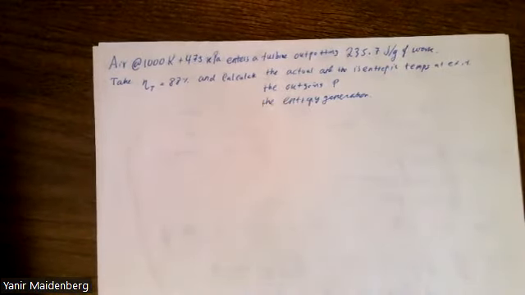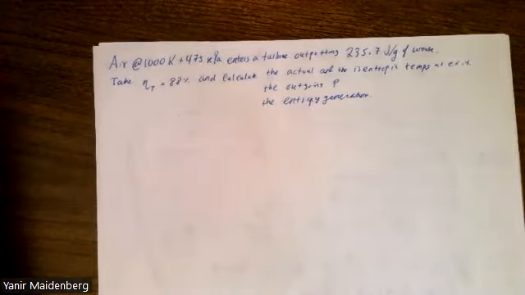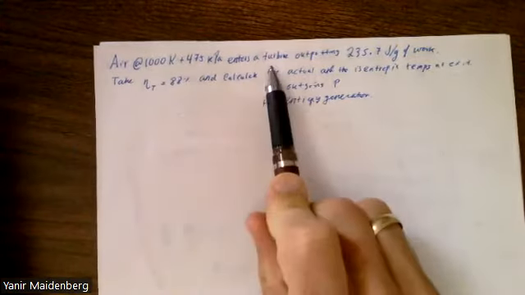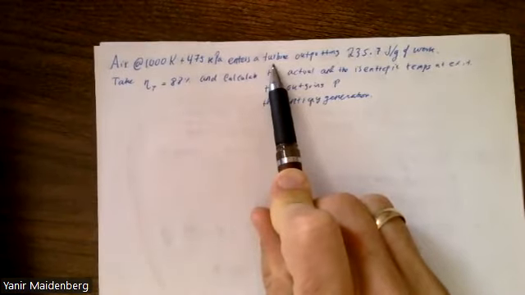Okay, let's look at a steady state isentropic device and see its efficiency and see how that affects its actual performance. So we have a turbine, and as a reminder, a turbine is a device that does work for us, okay?